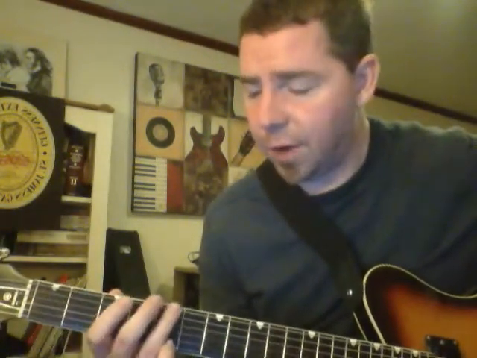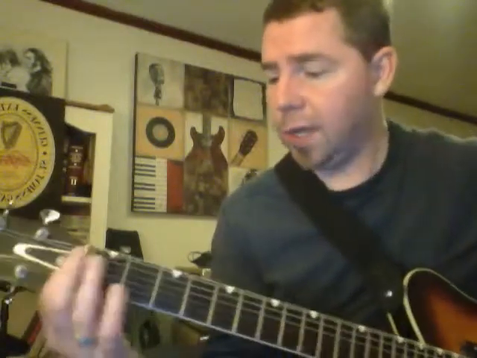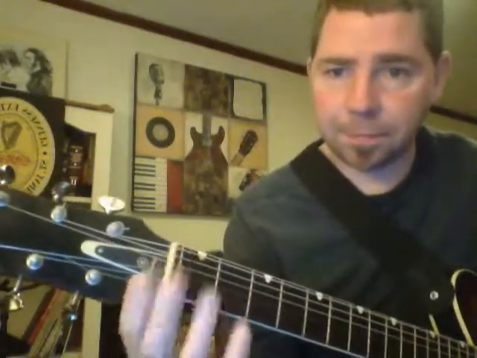As we know, the low E, the one close to the ceiling, open without fretting anything, is the E. First fret is F, third fret is G, fifth fret is A, seventh fret is B, eighth fret is C, 10th fret is D, and at the 12th fret everything repeats. E again. So I think of the open string as the same thing as the 12th fret.